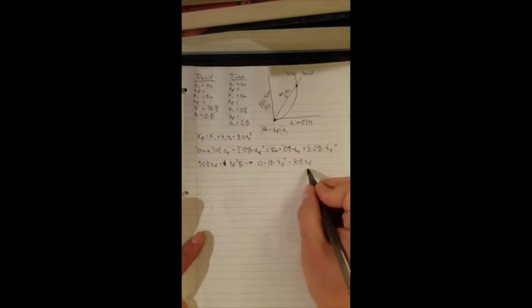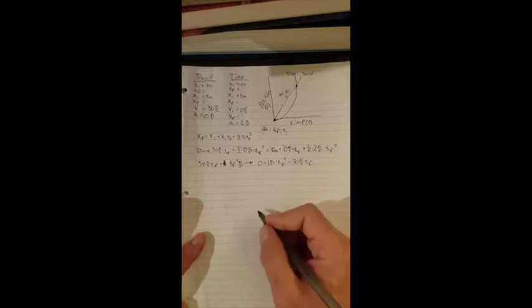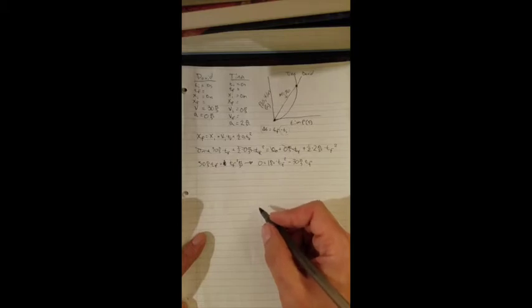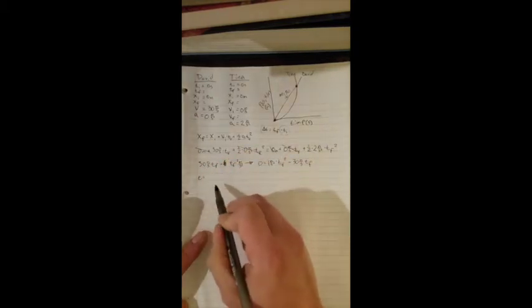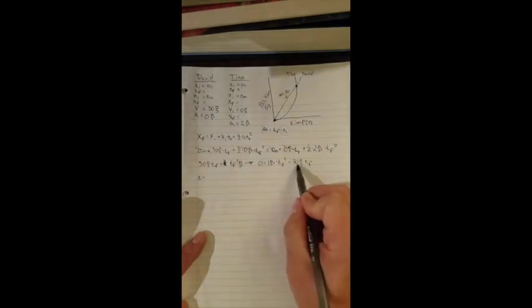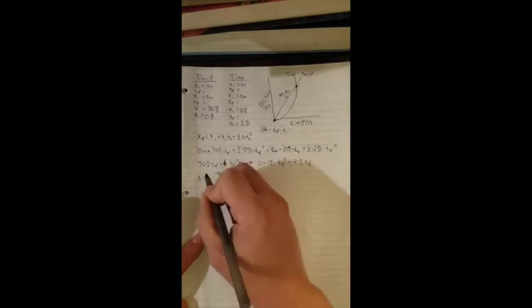Now, this looks like a quadratic equation. So we can actually solve for t by plugging this into the quadratic equation. And what we get doing this is that t equals negative b. So b is our 30 meters per second, or negative 30 meters per second. Negative of a negative is positive.